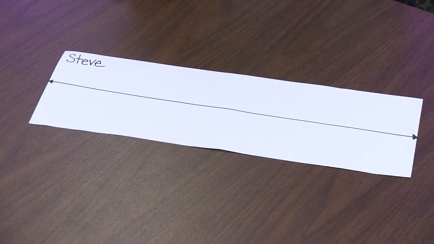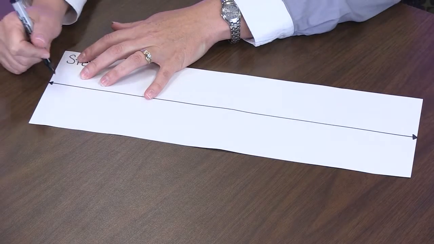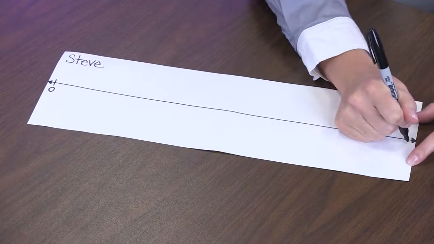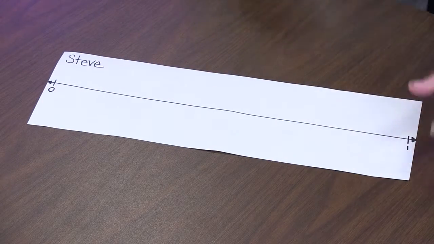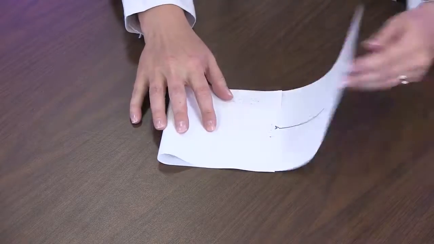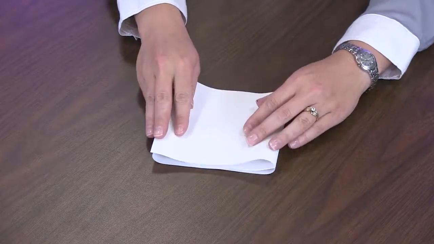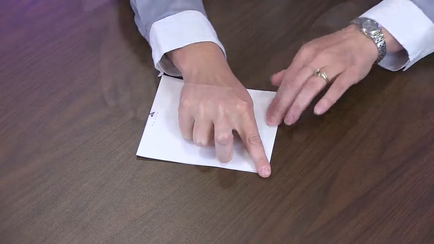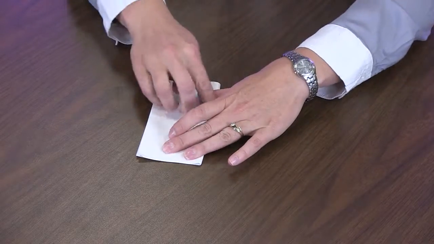Now I'm going to use the same strategy to find Steve's distance on the number line. Again, I'm going to mark 0 to represent the starting point and 1 to represent the entire length of the pool. That means that I need to divide the number line into 6 sections. How do I find 1/6? I am going to use multiplicative reasoning. I already know how to find 1/3 by folding 3 equal sections. That's simple. I know that 3 times 2 is 6, so what if I fold this third in half?